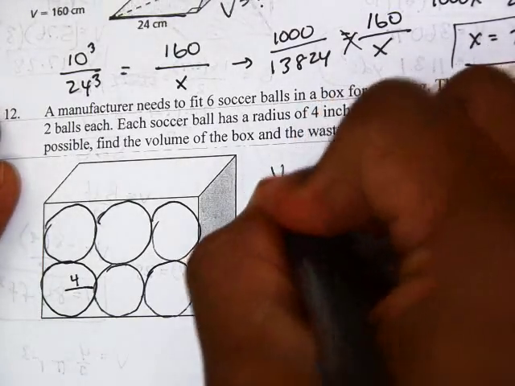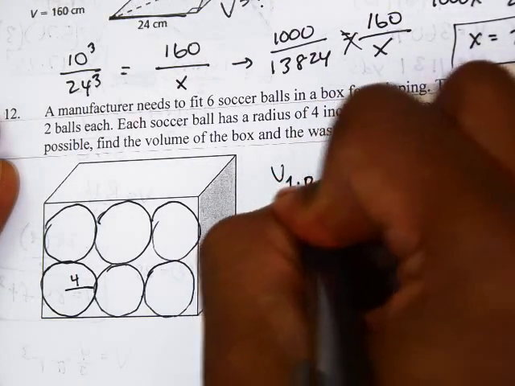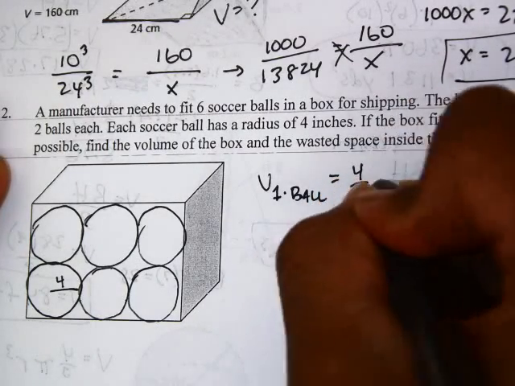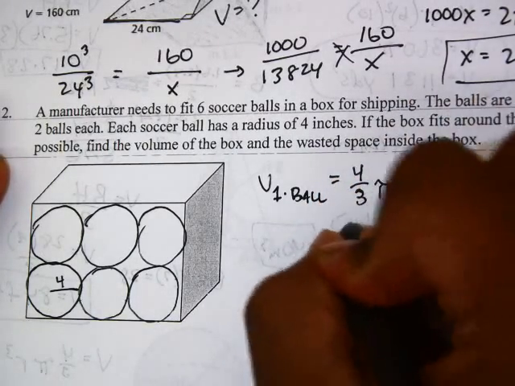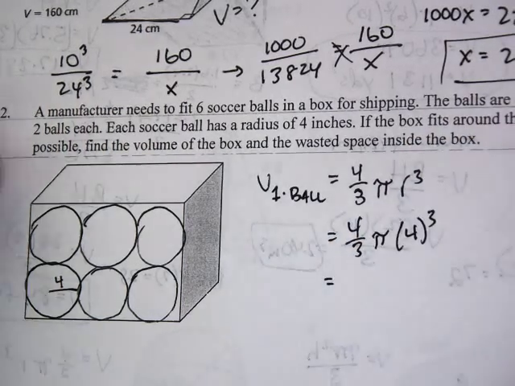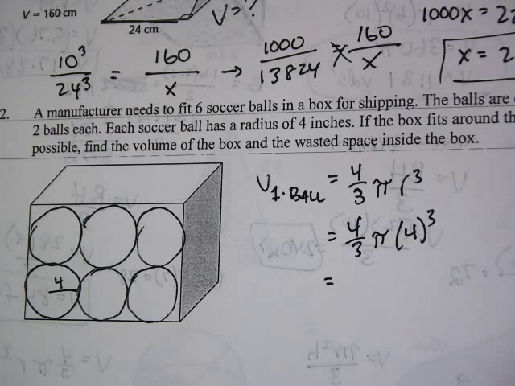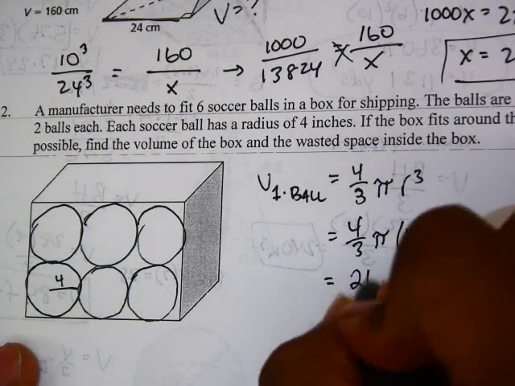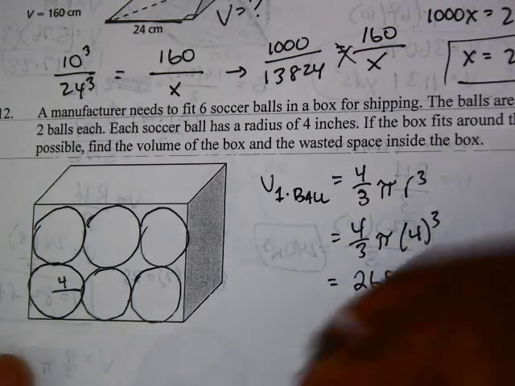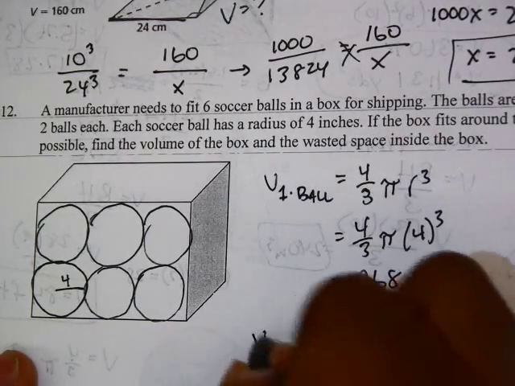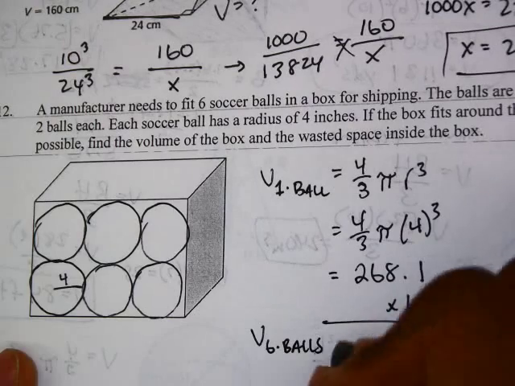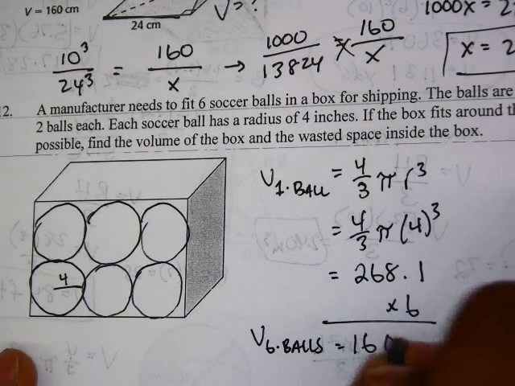So I think the easier thing is to find the volume of one ball. And the ball is basically a sphere. So that's 4/3 pi r cubed. They tell us the radius is 4, so I can just plug that in. So the volume of one ball is 268.1 approximately. But there are 6 balls. So if I multiply it by 6, that gives you the volume of 6 balls altogether. And that's 1608.6.